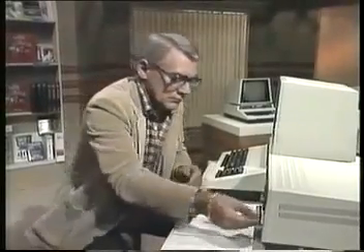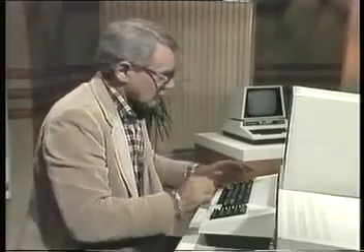Okay. Now type load for disk load, and the name of the program, word hunt. Type a quote sign and then word hunt, all one word. Okay, quote, word hunt, return. And now I type run.